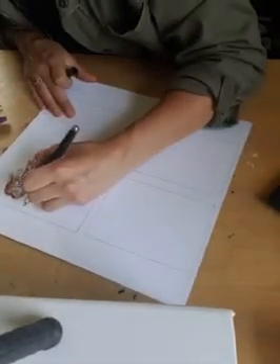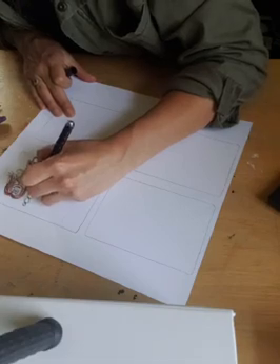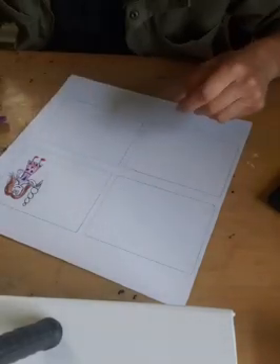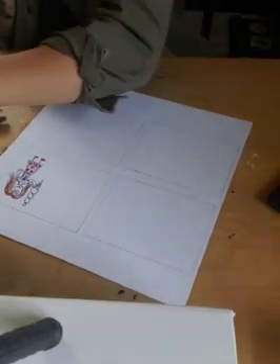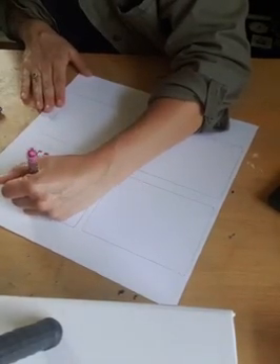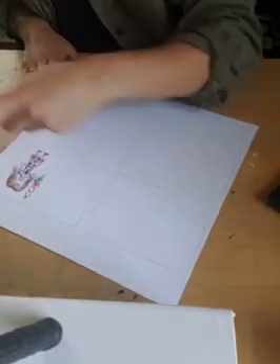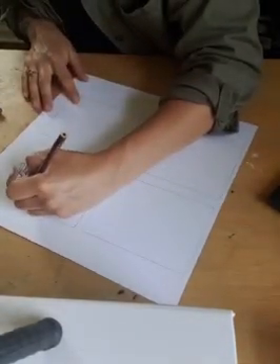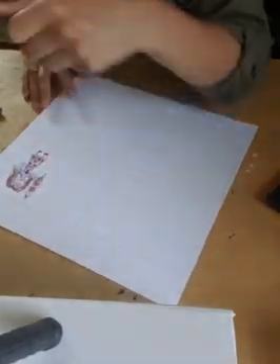Okay, let's do detail in the cone. Let's see, strawberry, chocolate, vanilla, pistachio. Let's do it. Strawberry. Chocolate.